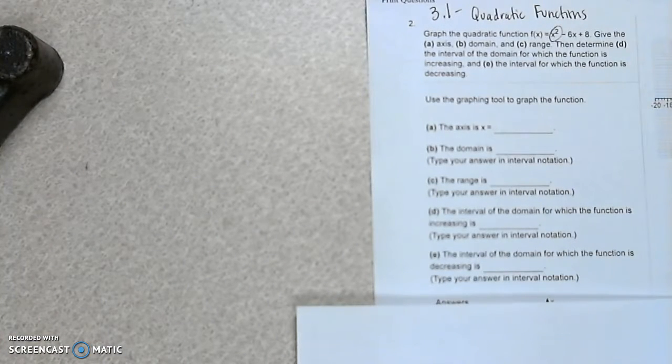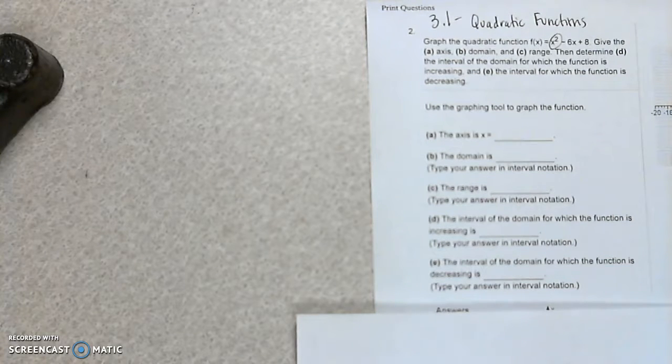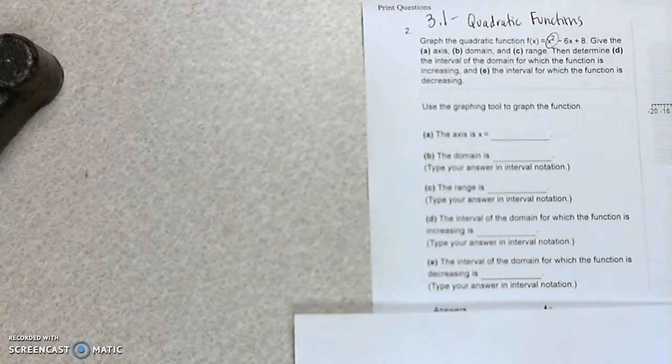And if we know what a quadratic graph looks like, because we've been looking at the parent functions, we know the shape of it should be in the shape of a parabola. Alright, so we're going to be asked to find a couple of things: the axis, the domain, and the range. And then we're going to look at some intervals on which it's increasing and the intervals on which it's decreasing. Alright, the first thing we're asked to find is the axis.